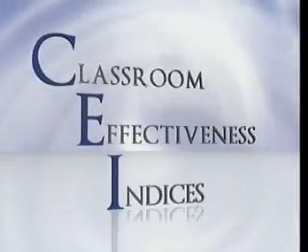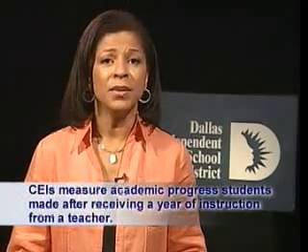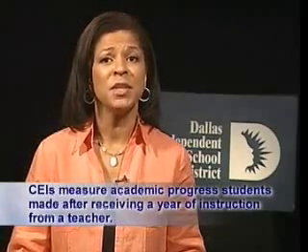First, classroom effectiveness indices. CEIs measure the achievement of an individual student when compared to other similar students in the district. These students have the same characteristics and the same previous level of achievement, or base test scores. CEIs measure the amount of academic progress students made after receiving a year of instruction from a teacher. Although CEIs are based on test scores, they do not depend on whether a student passed a specific test, but rather on the score a student received on a test.